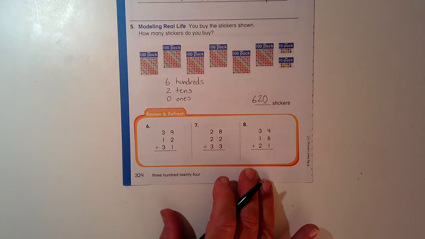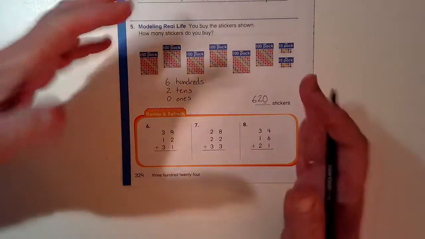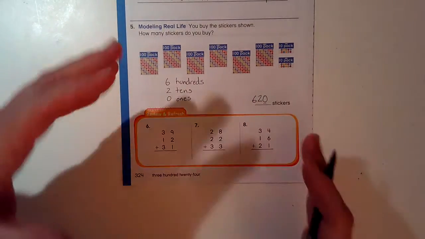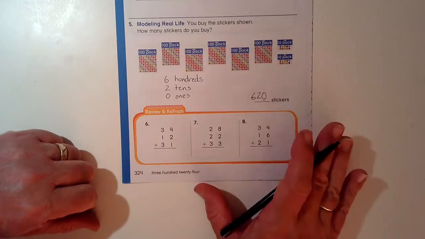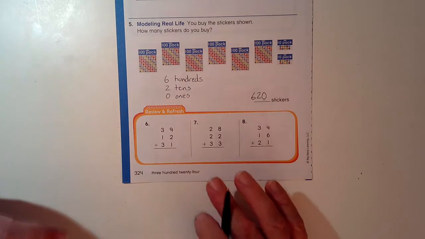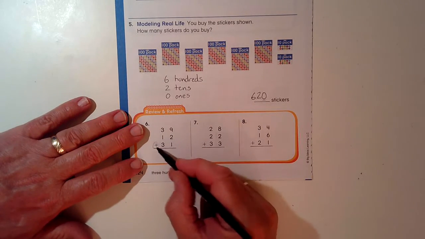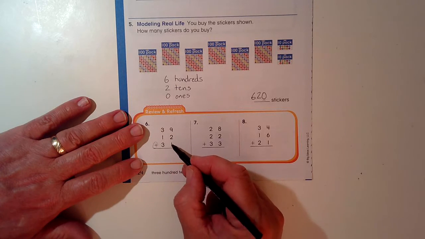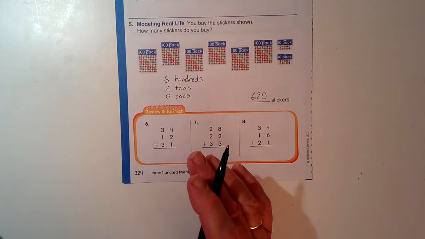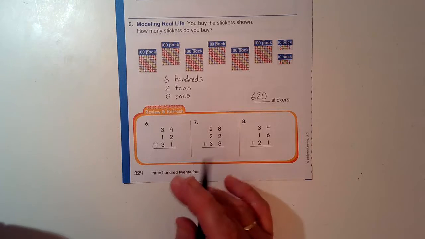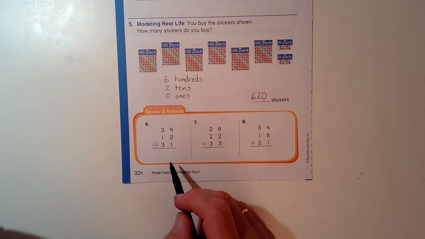Okay, then there's some review problems. Hopefully you remember how to do these pretty easily. Mathematicians, what do we try to do? We try to look for things that are easier. Okay, so I have 9. This is all addition. 9 plus 2 plus 1. What am I going to look for? I'm going to look for things that add up to 10.